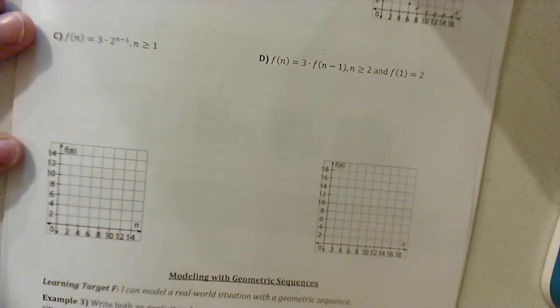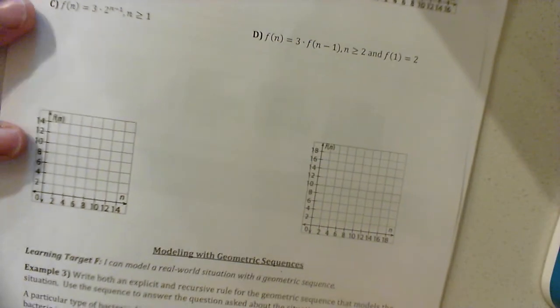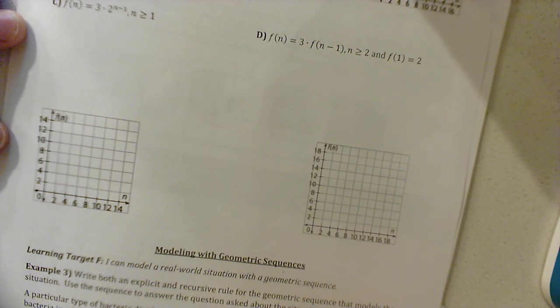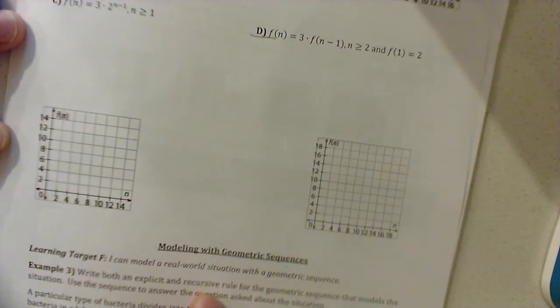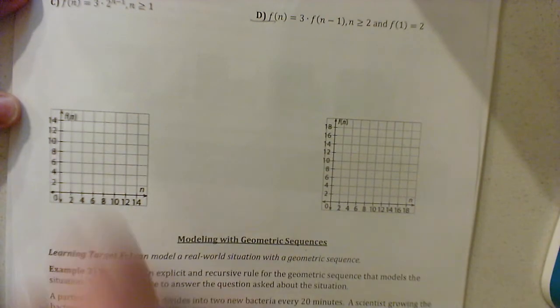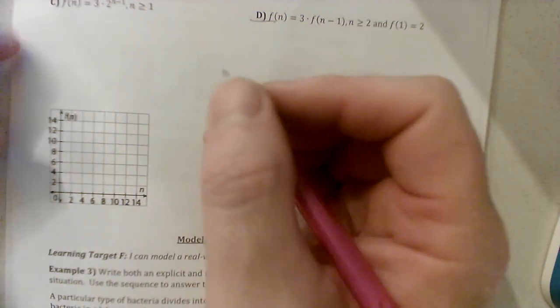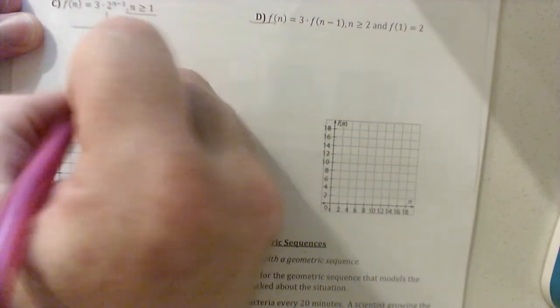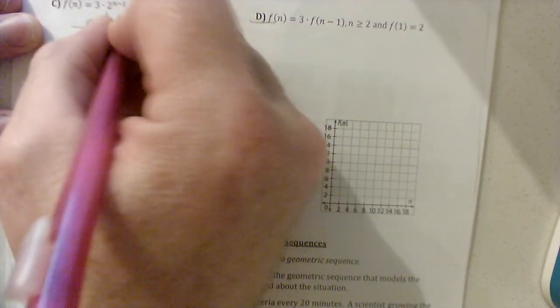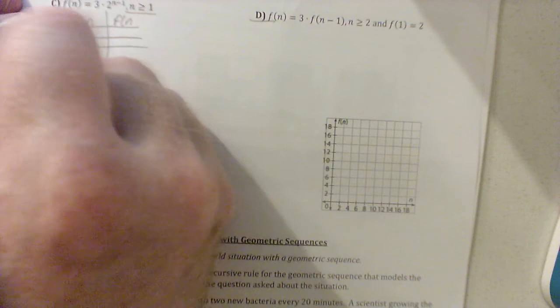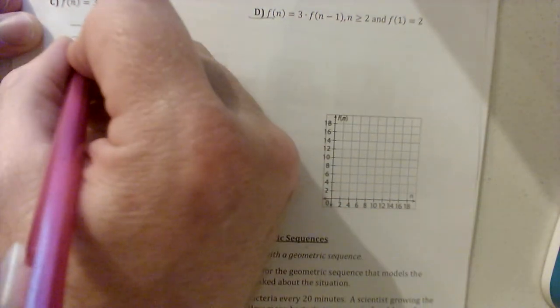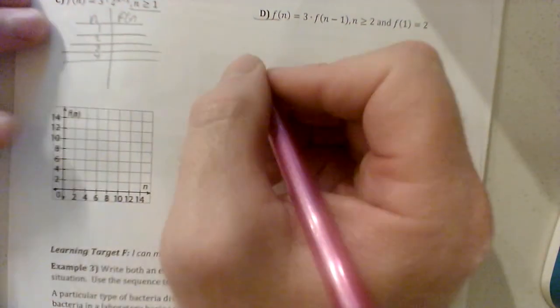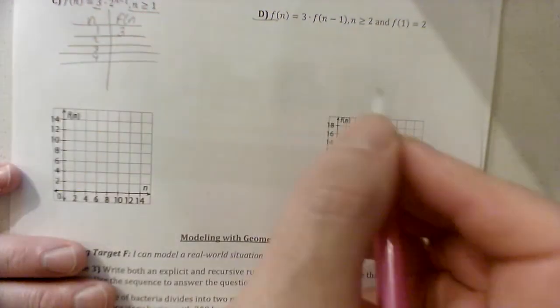Let's get this guy too. I'm going to do one more, and then I'm going to just underline this, and I'm going to come down here and finish this bottom guy up, and we'll be done. So, this guy starts at 1 by the look of it. So I'm going to say n and f of n. Go 1, 2, 3, 4, and if we need 2 more. Alright, there's my start. So my first term is 3.